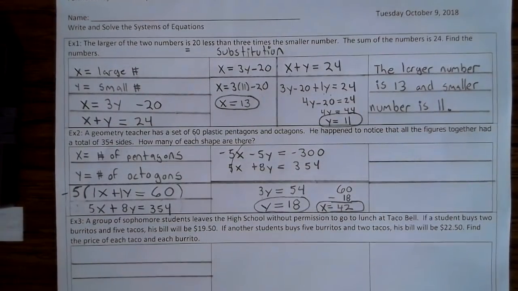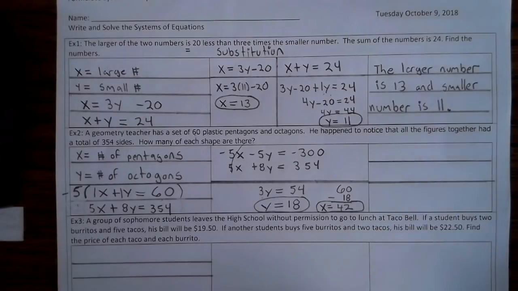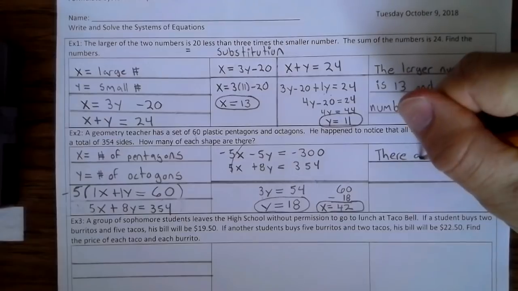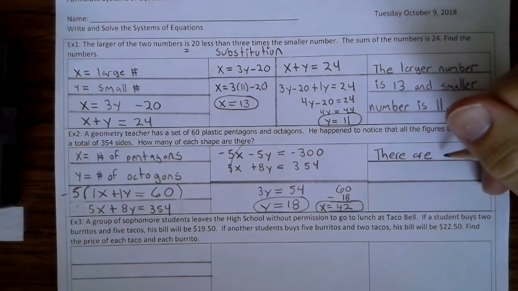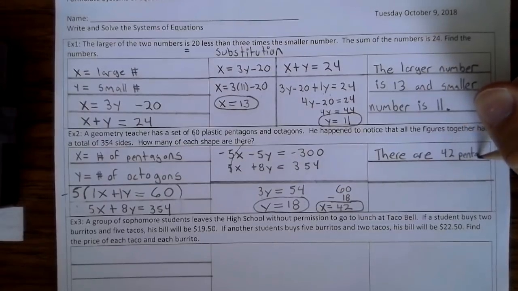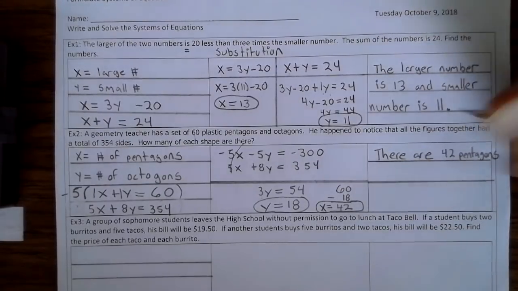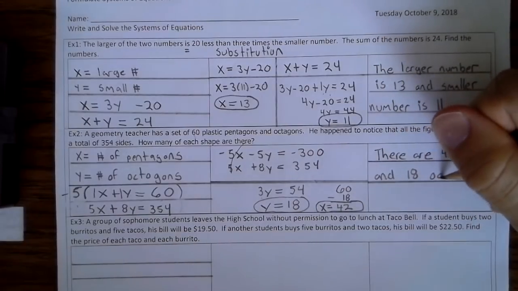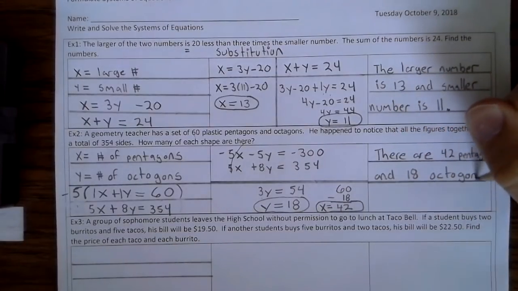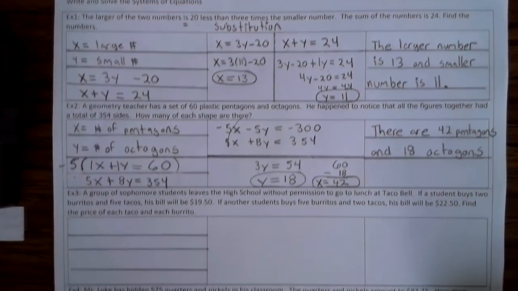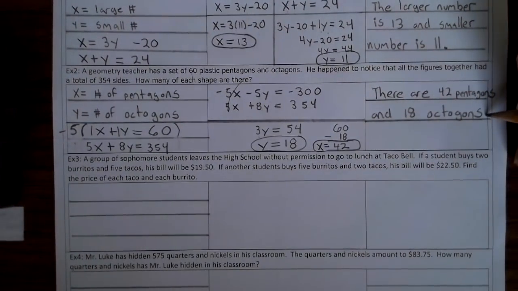And then the last step is we're going to write the solution in sentence form. So we would say there are 42 pentagons and 18 octagons. All right, to finish up example 2.